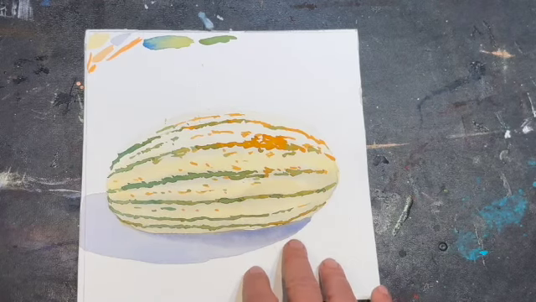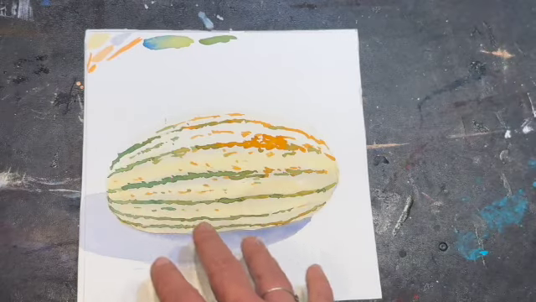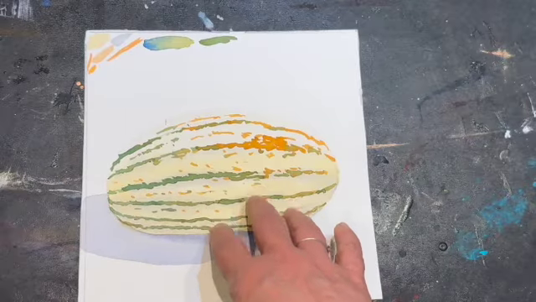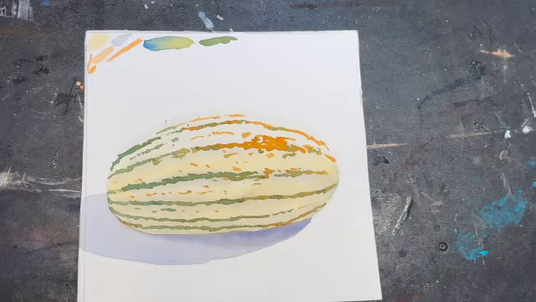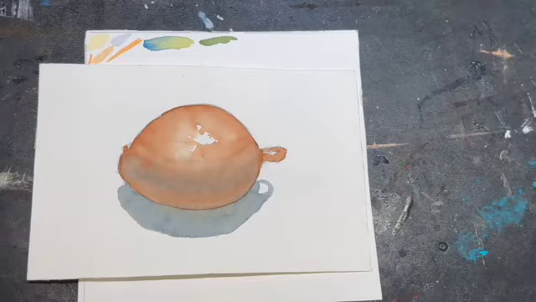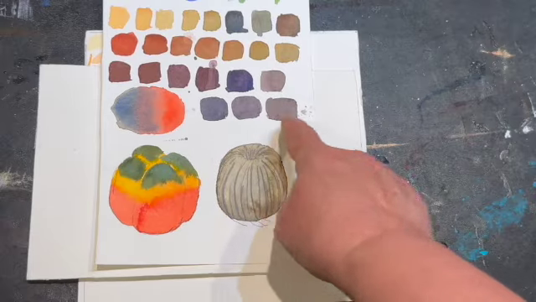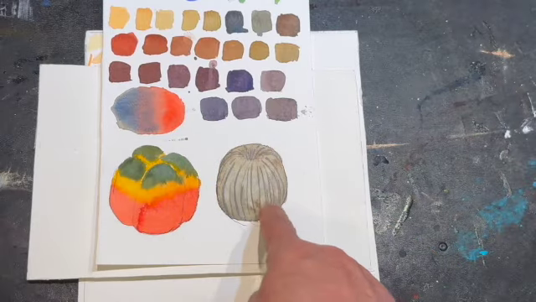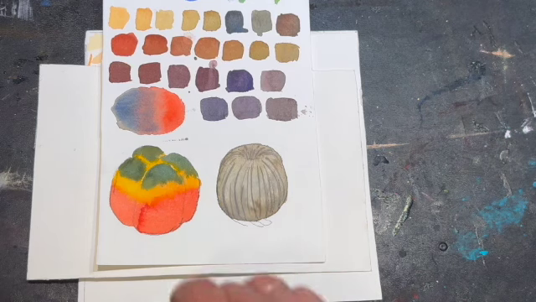So here I have a study, and this is what most beginners do, where they just paint an object. They really focus intensely on that object, and they don't think about what is going to be in the background. Here's some other studies that I've done in the past, and they're all just kind of floating there in space. Maybe they've mixed some colors and maybe there's more than one object, but they're not really thinking about how these two objects relate to each other.